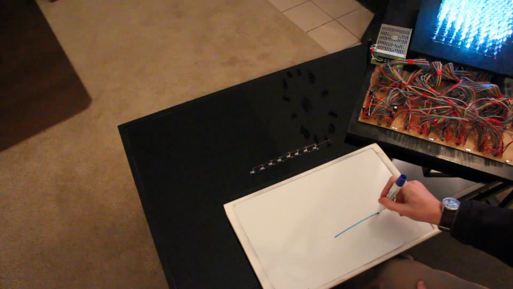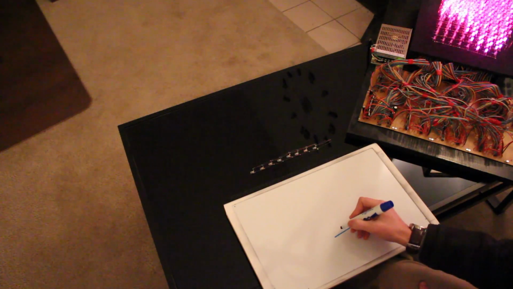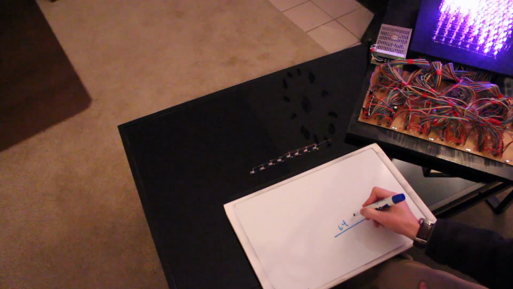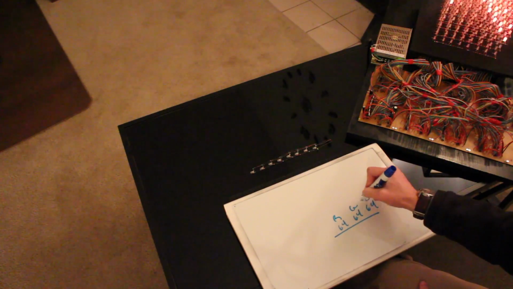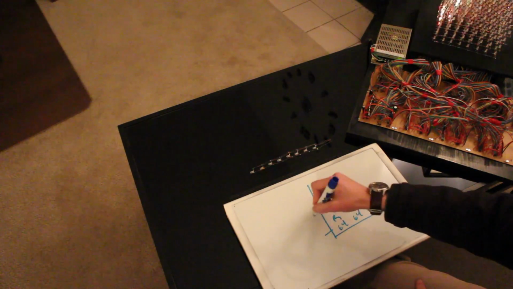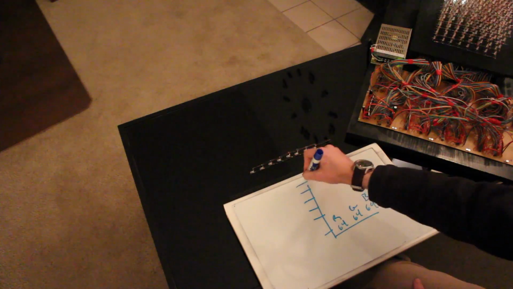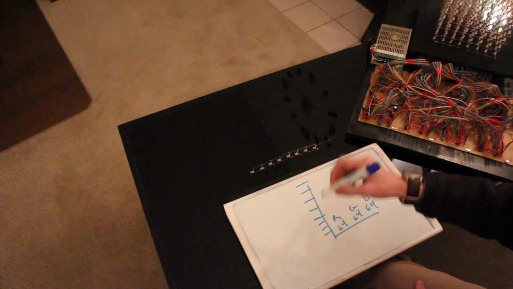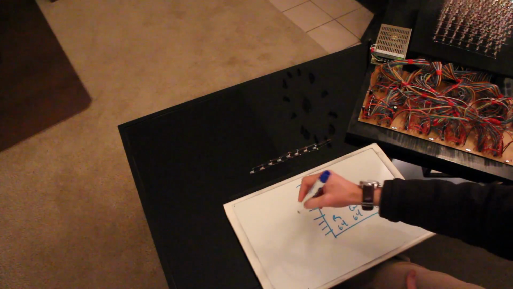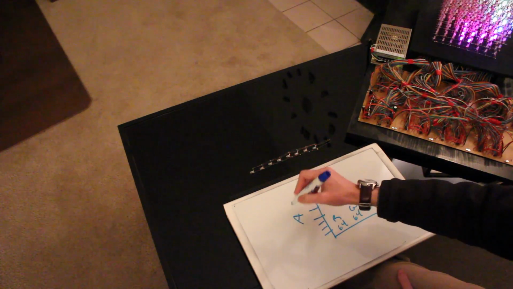Let's draw it. I'm just going to have it like this for now. RGB. And then you have 8: 1, 2, 3, 4, 5, 6, 7, 8. And then you have anodes up here for the levels.